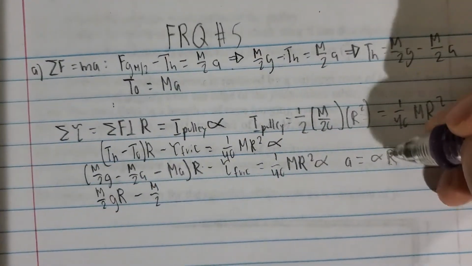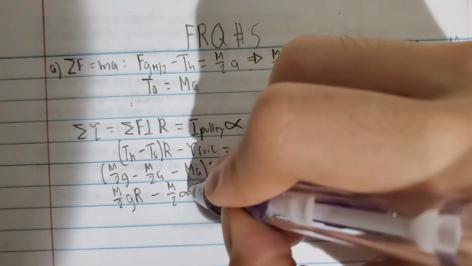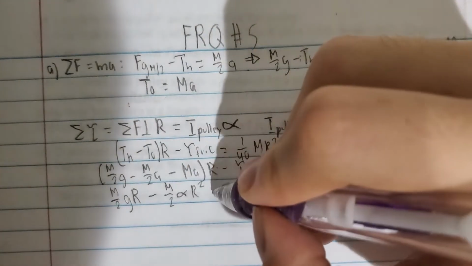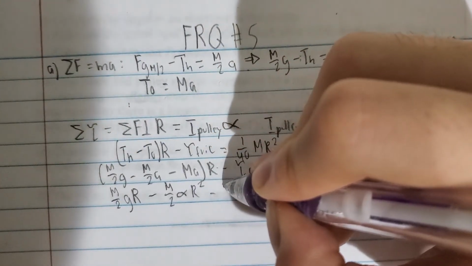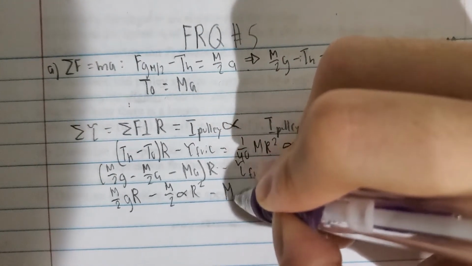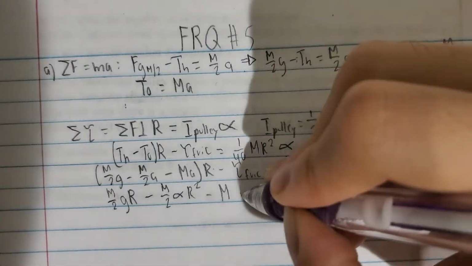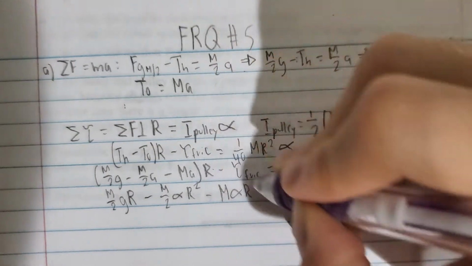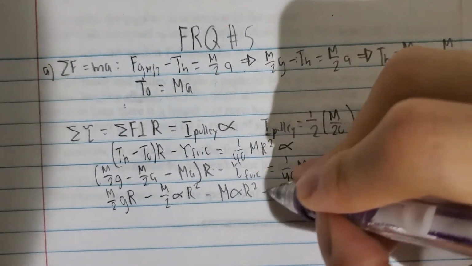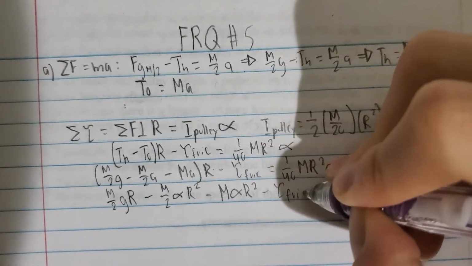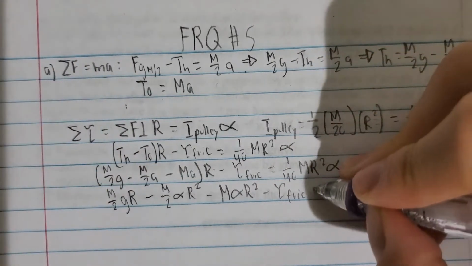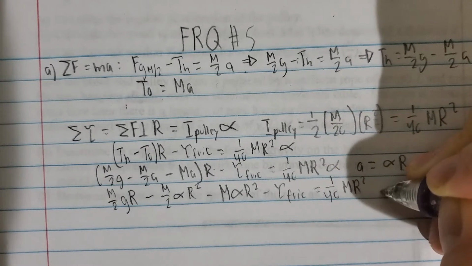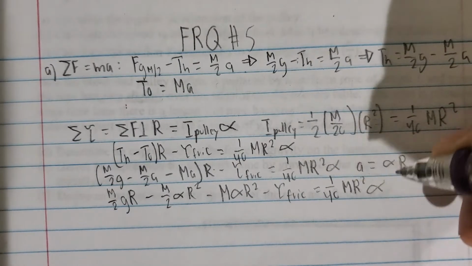I'm going to substitute this in, so times alpha times r, and then there's another r right here, so r squared. Same goes for this one, so m times a is alpha times r, and then another r distributed, so r squared, minus torque of friction, and that's equal to, this side stays the same, 1 over 40 mr squared, and then times alpha.